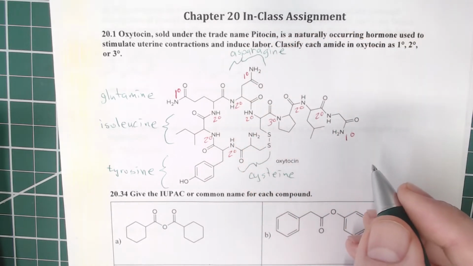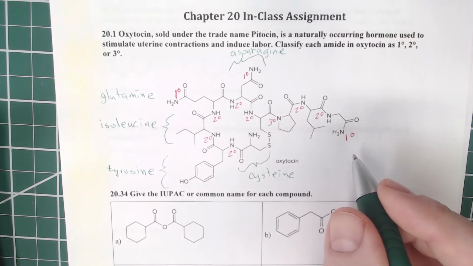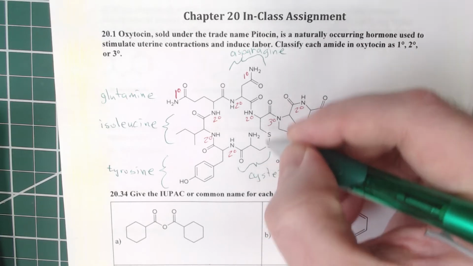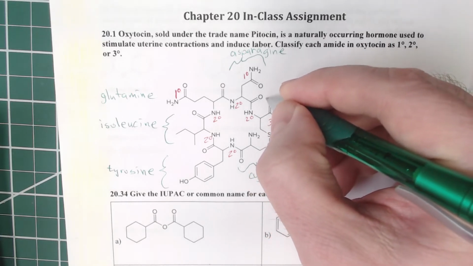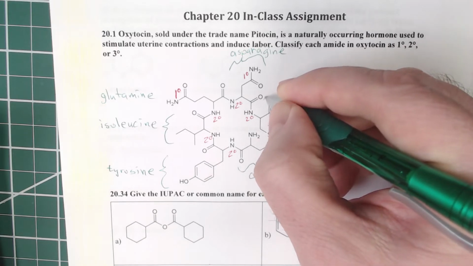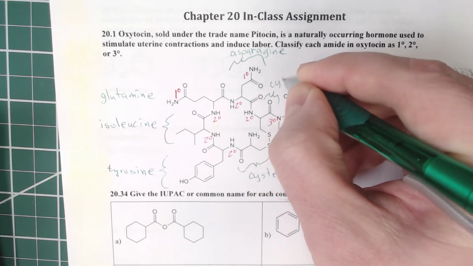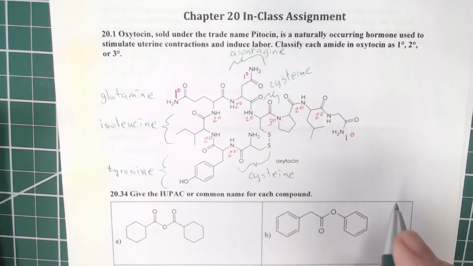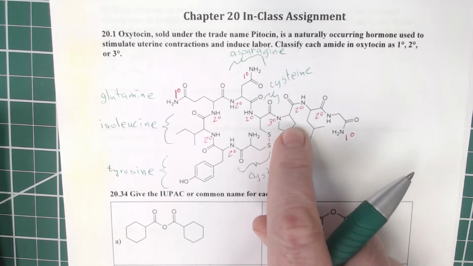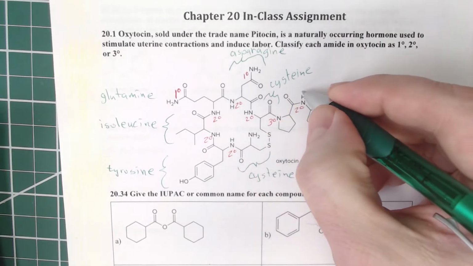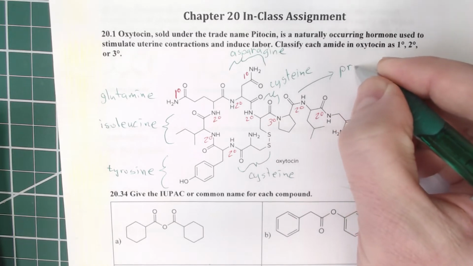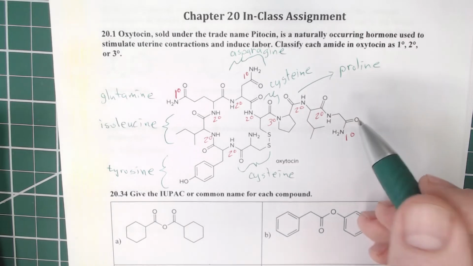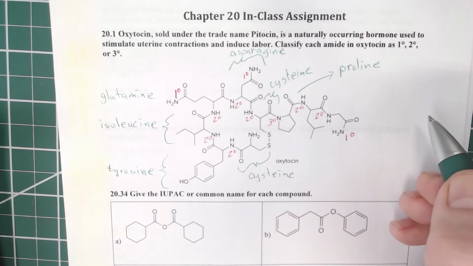All right. We do have another cysteine linkage that is in here, which includes this sulfur. So the two cysteines are connected to each other. There is a cysteine. Okay, and then this one that includes this nitrogen, this ring up to here, that one is proline. Proline's kind of an unusual one because of the nitrogen that is in the ring.